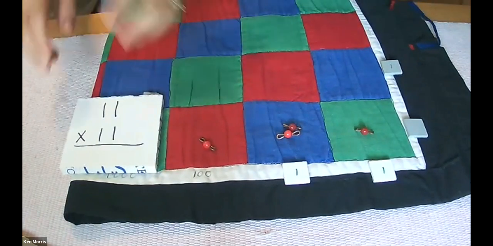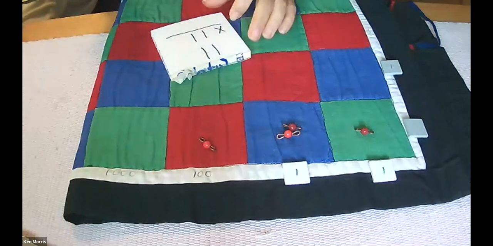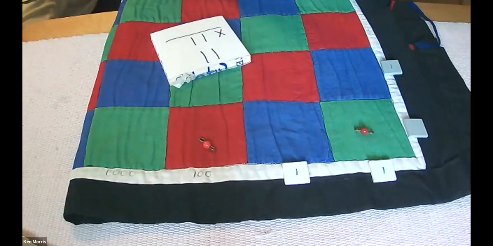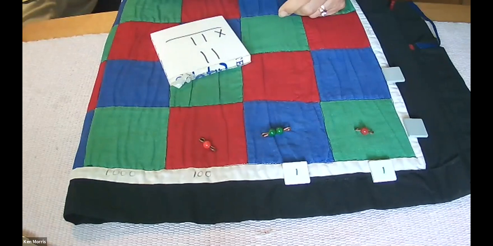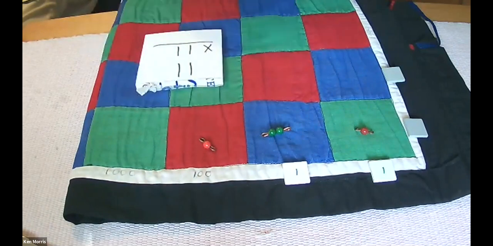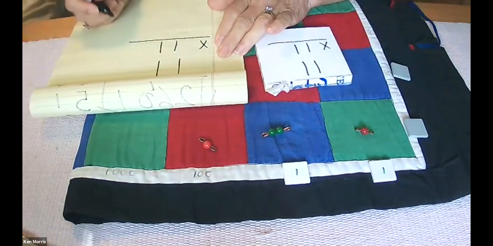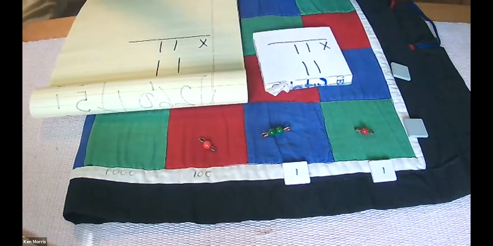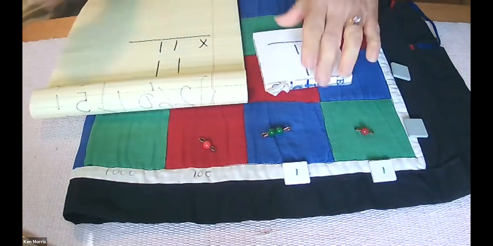And of course, my answer is 121. I can replace this with a 2-bar just to be nice and neat. And I can turn this over. I'm done with my calculation. I'm actually going to rewrite this on a bigger piece of paper because I want to show you how this gets recorded. So 11 times 11, all right? So I'm going to actually write, so let me show you something.